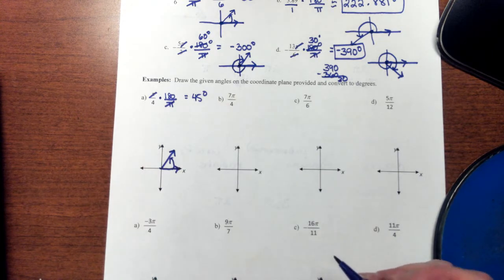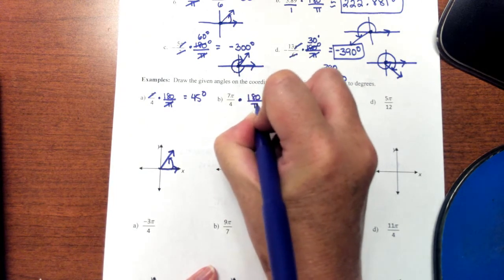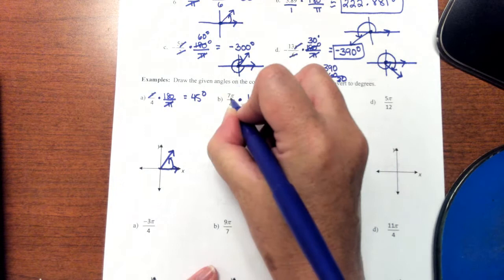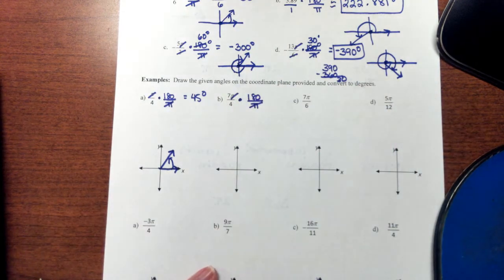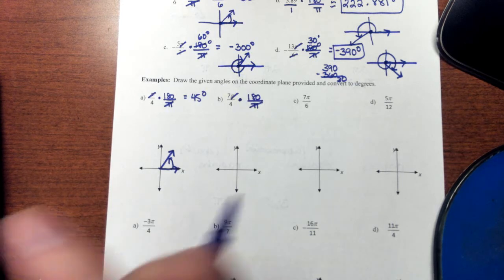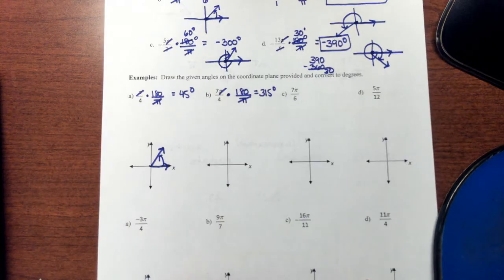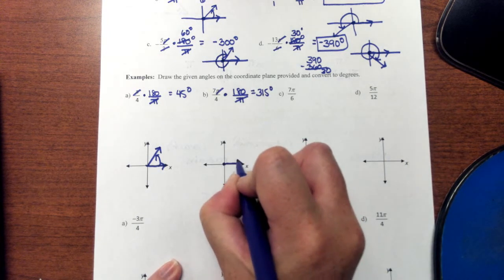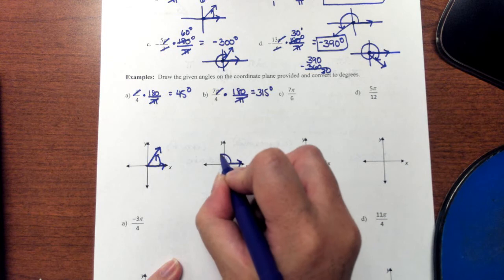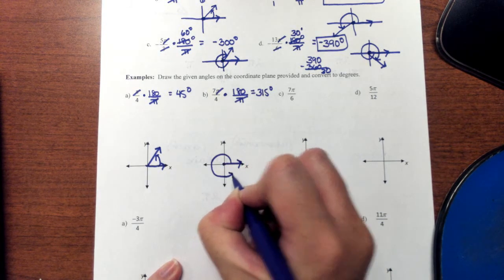7 pi over 4. If I want to convert this into degrees, I'm going to multiply by 180 over pi. The pi symbols are going to cancel out. And again, I can multiply 7 times 180, and then I'm going to divide by 4. So that's 315 degrees. And 315 degrees, again, I'm going in a positive direction. So there's my 90, 180, 270, I have to go another 45 degrees.